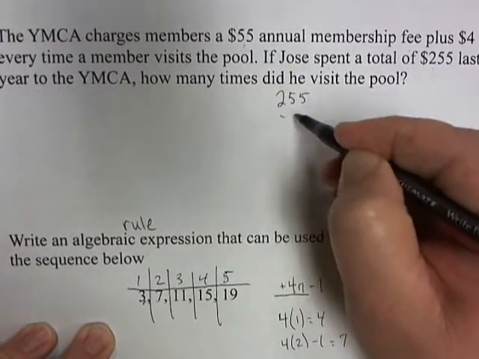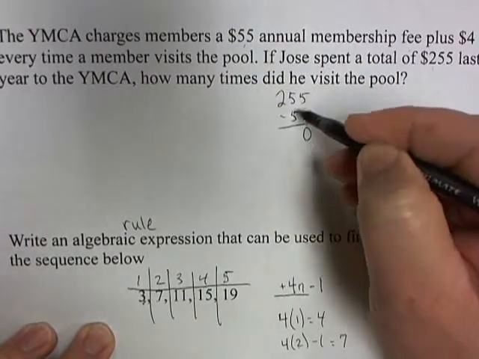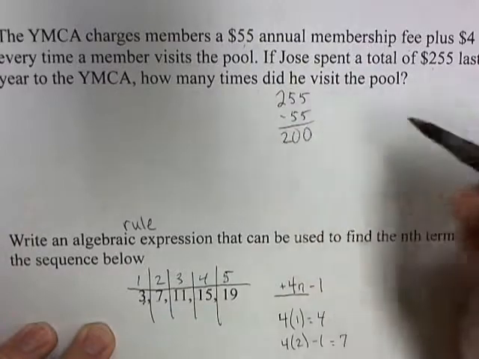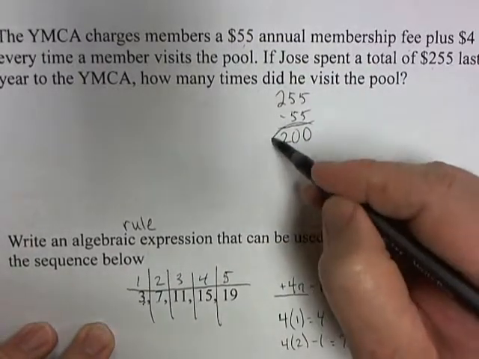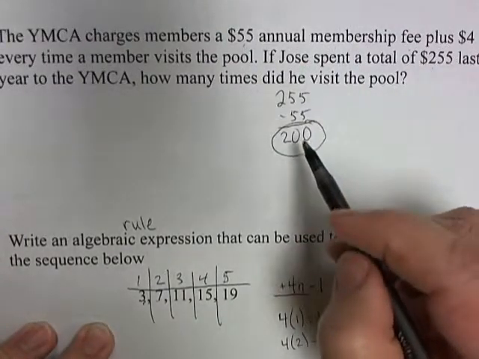255 minus 55. 5 minus 5 is 0. 2 minus 0 is 2. So he spent a total of $200 out of the 255 towards visits to the pool.